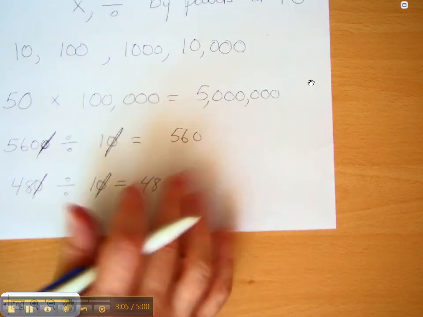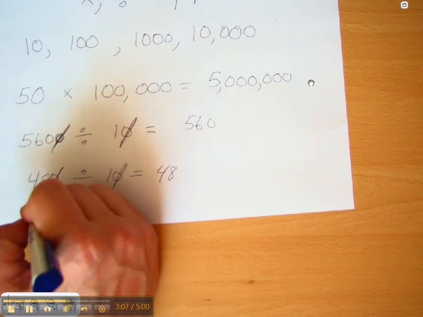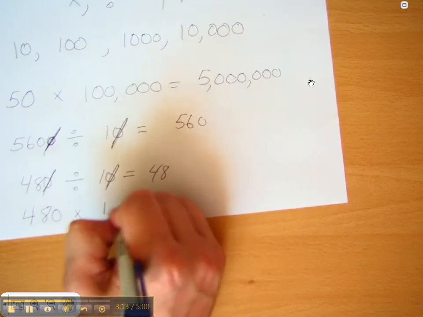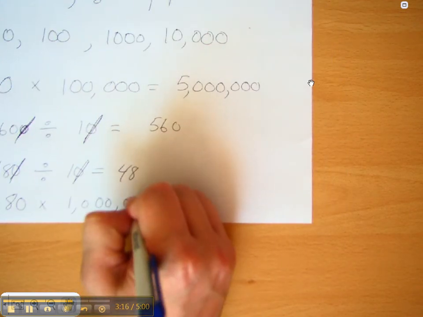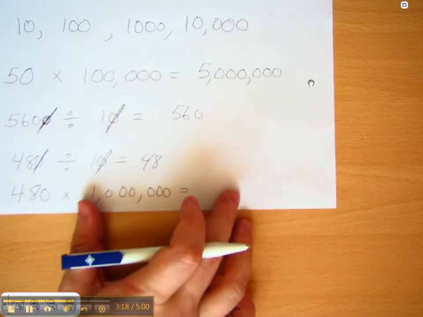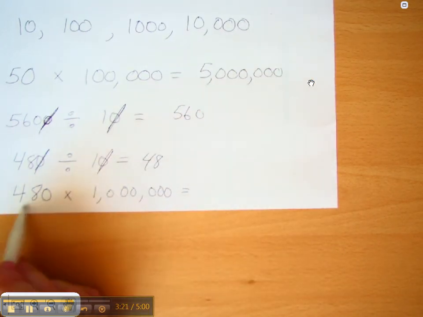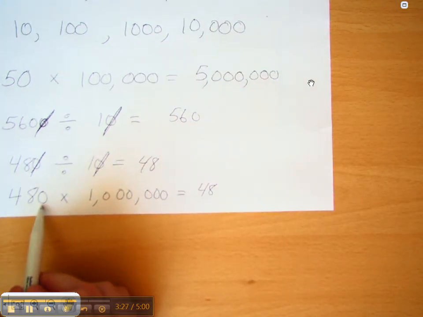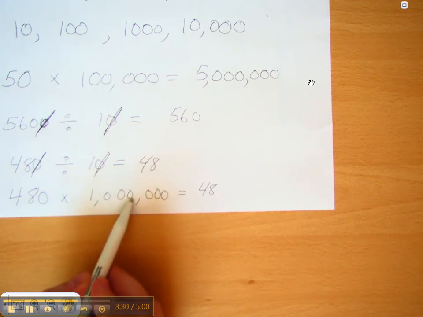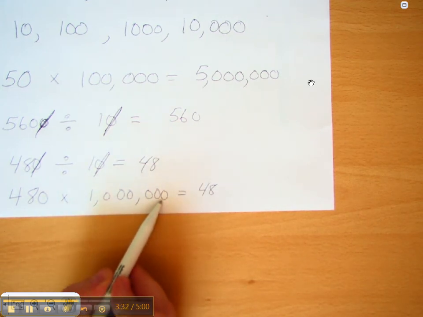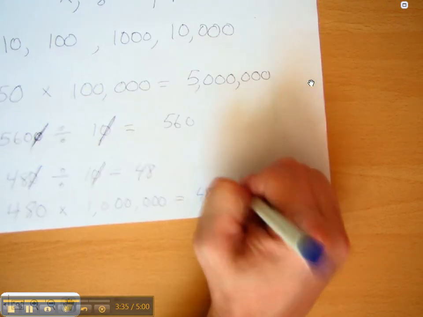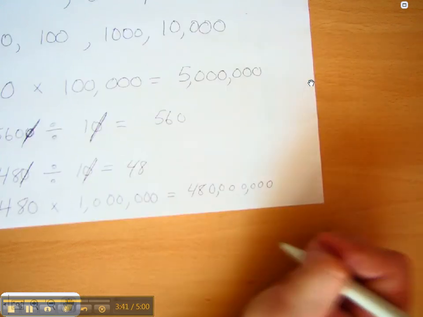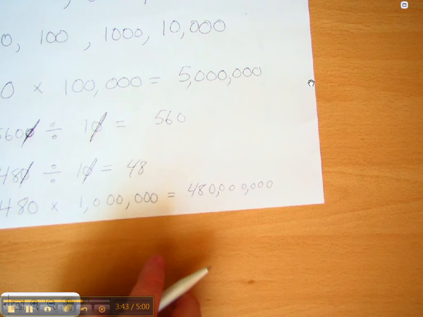Let's try one more example with multiplication. What if I wanted to multiply 480 times 1 million? Since we're multiplying, all we have to do is count our zeros. First of all, it's going to start with 48. Let's count our zeros: 1, 2, 3, 4, 5, 6, 7. It's 48 with 7 zeros. Don't forget your commas. That number is 480 million.